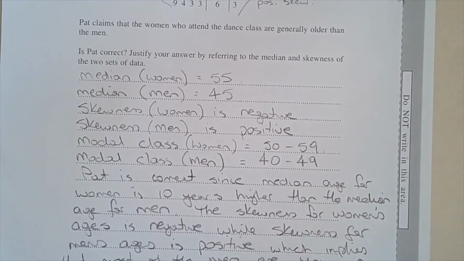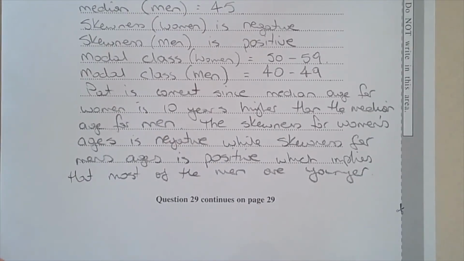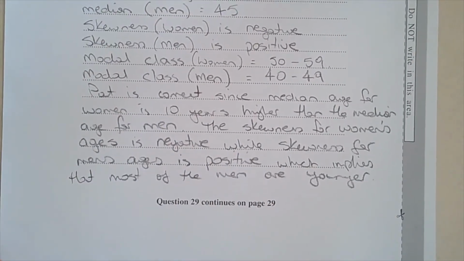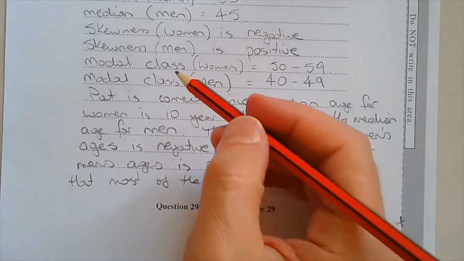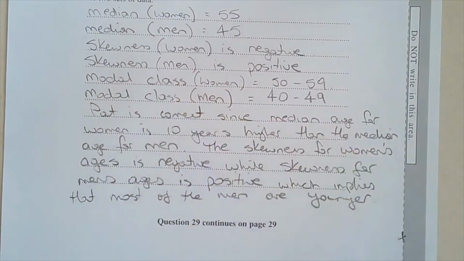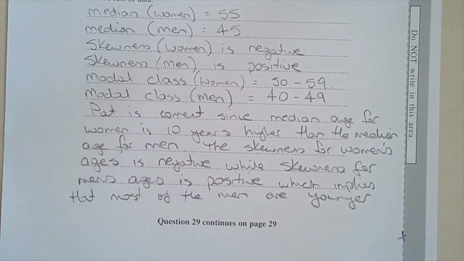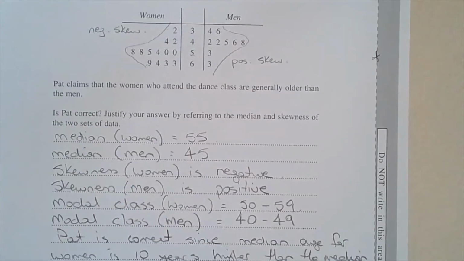Okay, we've run out of space here, so I could continue writing on and on, but I think that's enough. I just added the modal class here as an extra observation. I don't necessarily need to use it, but it could be worth something, and I think it's certainly worth noting.